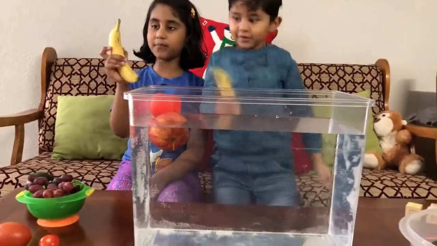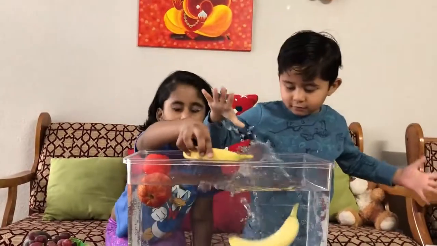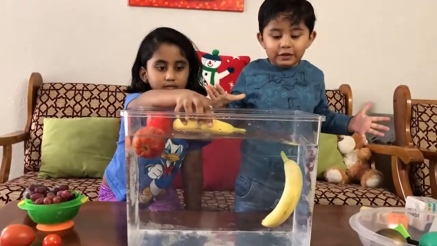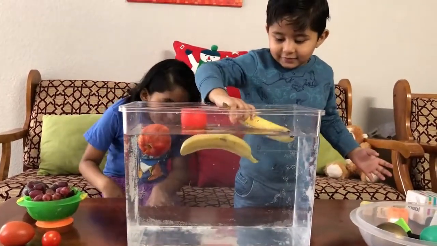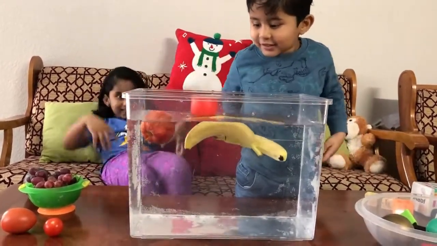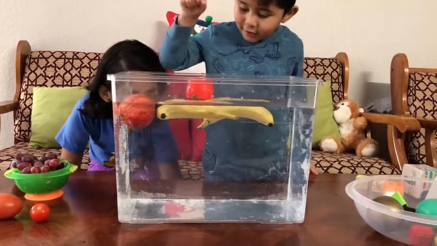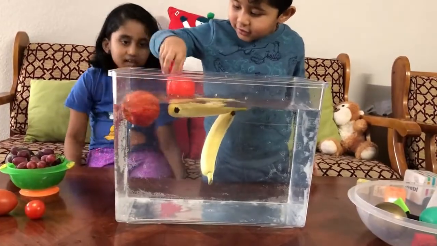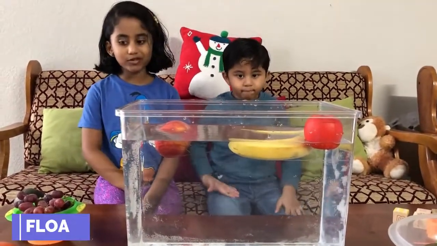Now let's put in the bananas, healthy bananas. Uh-oh. Come on. They float. Can you see the bananas are also floating?